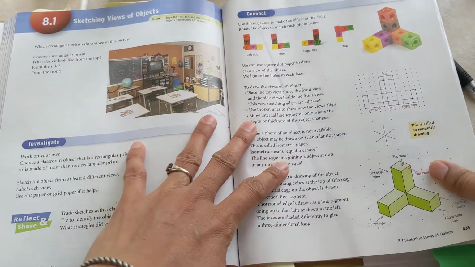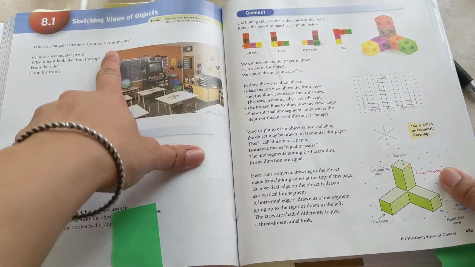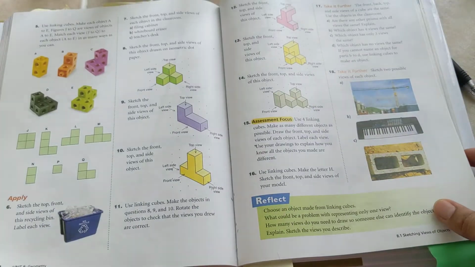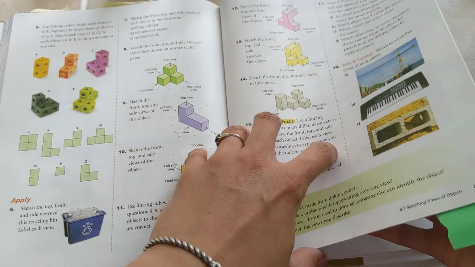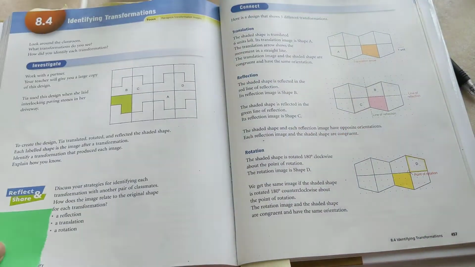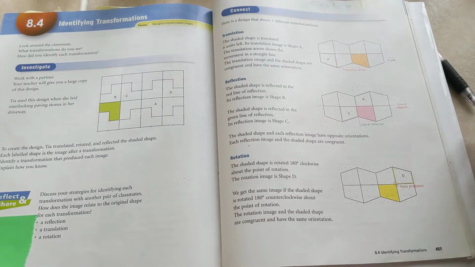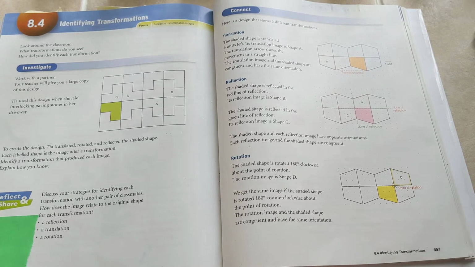In the beginning of the chapter, we talked about different views of objects, and we looked at different ways of seeing things. Like when we're in front of a building, we don't see all sides of the building, and we don't see the top of the building. We only see the side we can see from where we're standing. That's the kind of thing we did in the first 3 sections of this chapter. Now we're starting something called transformations.